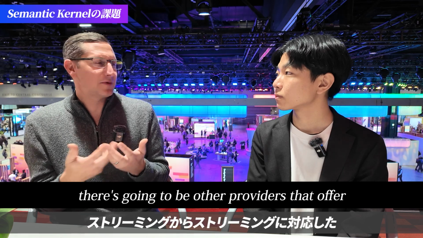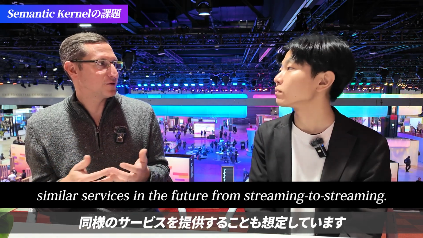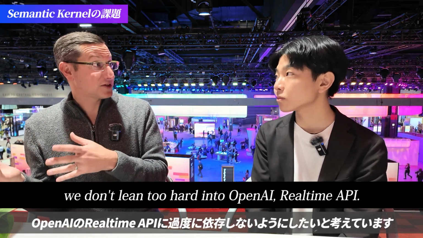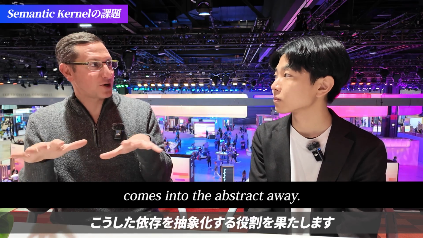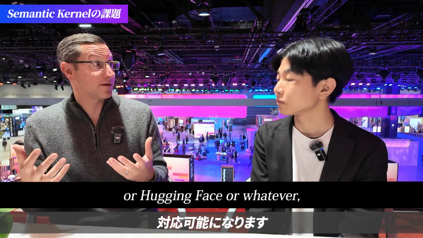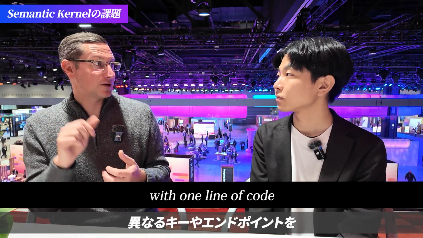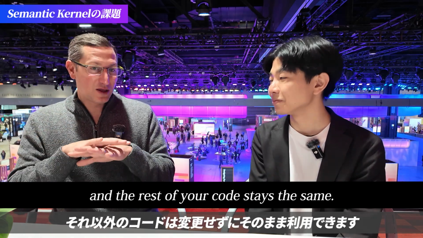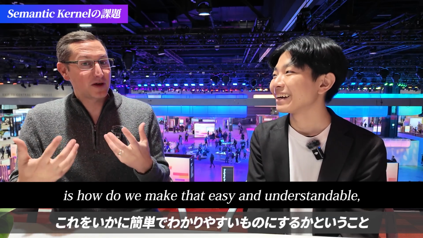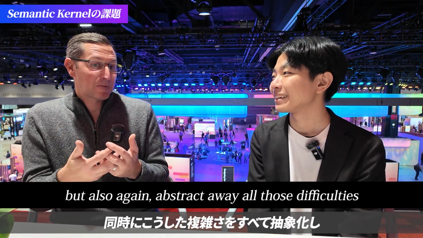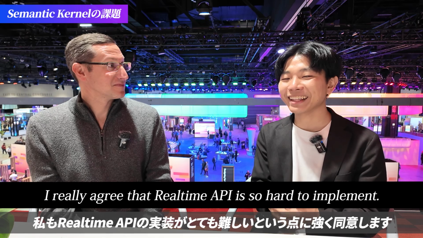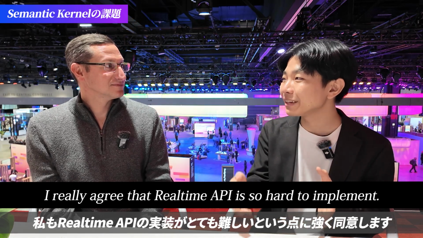And we also want to make sure, since there are going to be other providers that offer similar streaming to streaming services in the future, that we don't lean too hard into OpenAI's real-time API. And again, this is where Semantic Kernel comes in to abstract away. That way, if I want to switch between OpenAI and some other provider that comes out, or Hugging Face or whatever, we want you to be able to do that with one line of code and just put in a different key or a different endpoint, and the rest of your code stays the same. So for us, that's probably the biggest technical challenge we're working on right now: how do we make that easy and understandable, but also abstract away all those difficulties so that we can go fast together. Wow, great. I really agree that the real-time API is so hard to implement.